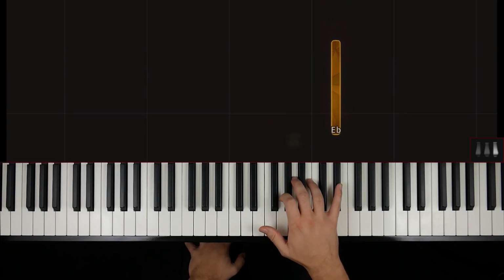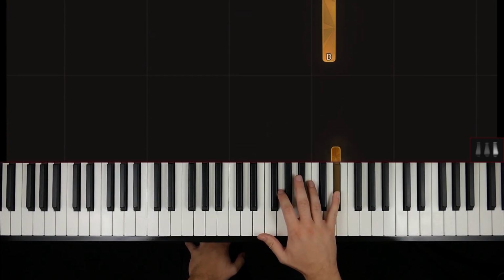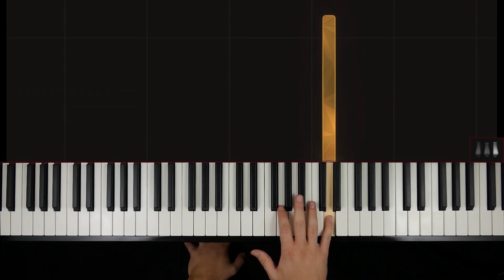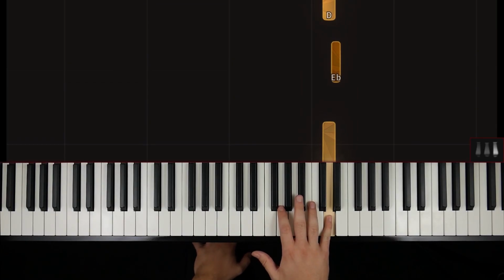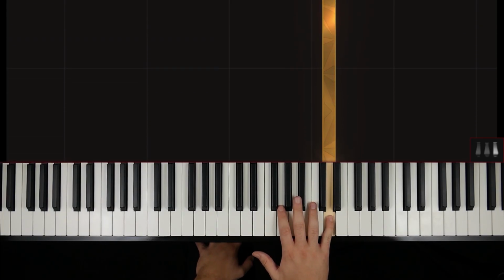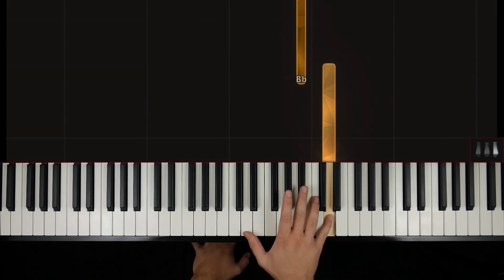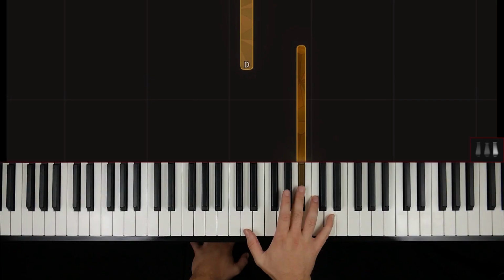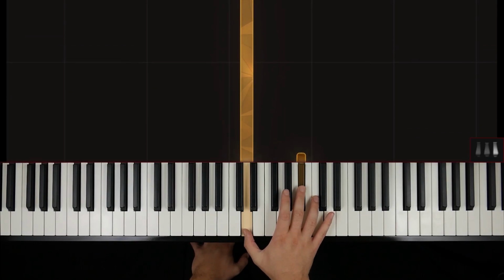Next, 5. Slide down to 5 as well, with one finger. Next, 3, 1. That's your first bar.